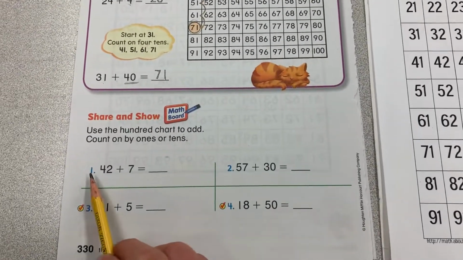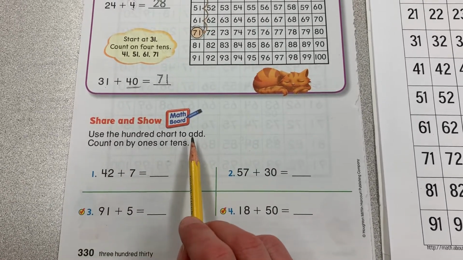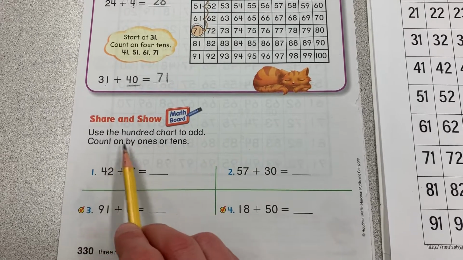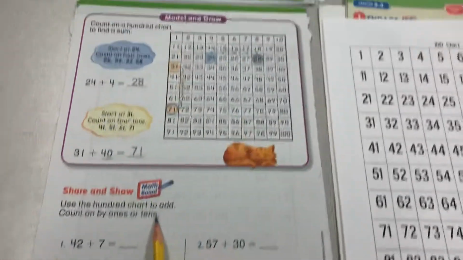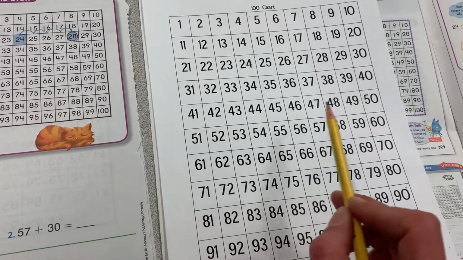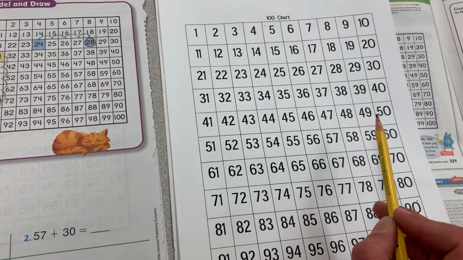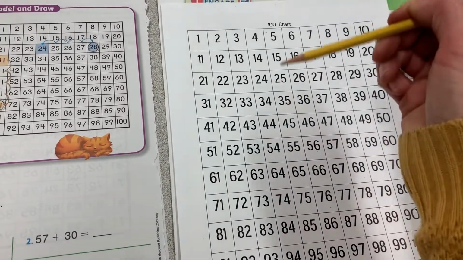All right, number 1. The directions say, use the 100 chart to add. Read it with me. Count on by ones or tens. Remember, when we count on by ones, we're going to be counting across the row. When I'm counting on by tens, I want to count up and down in a column.